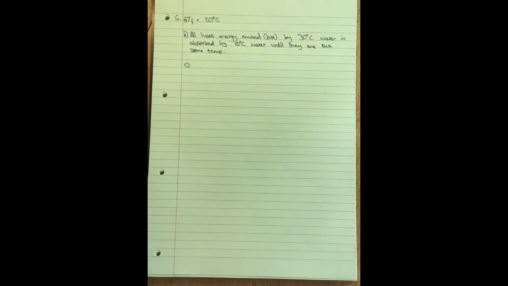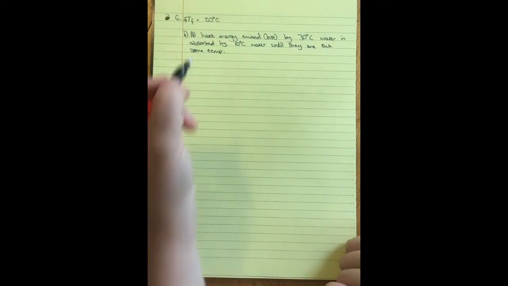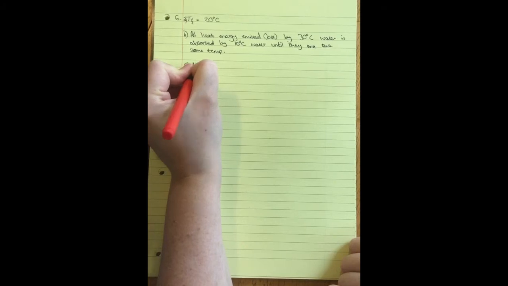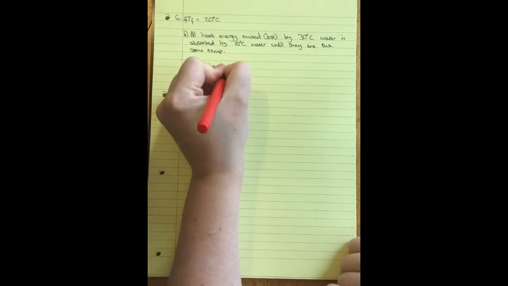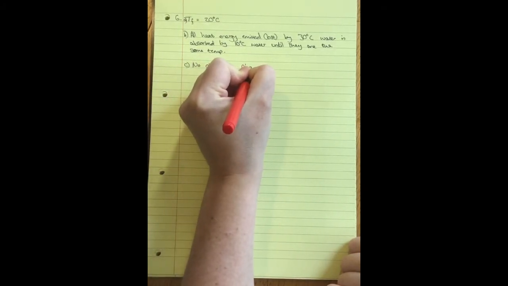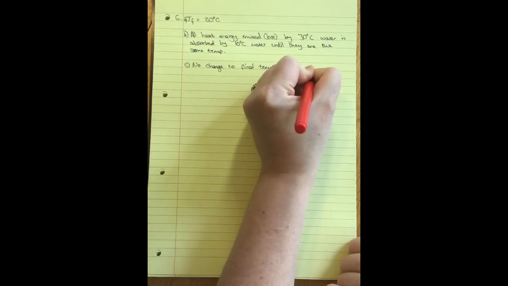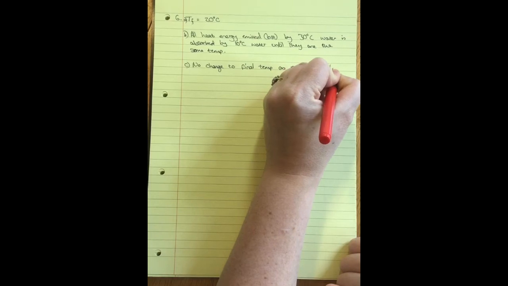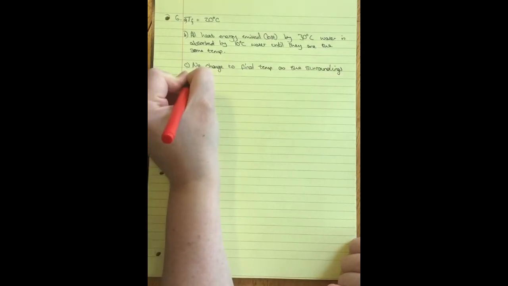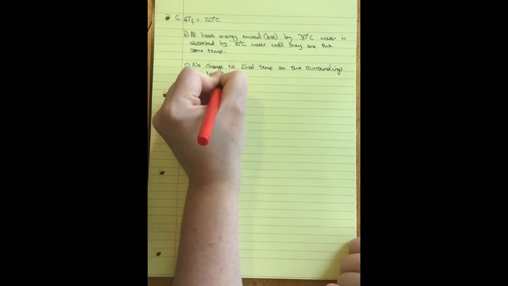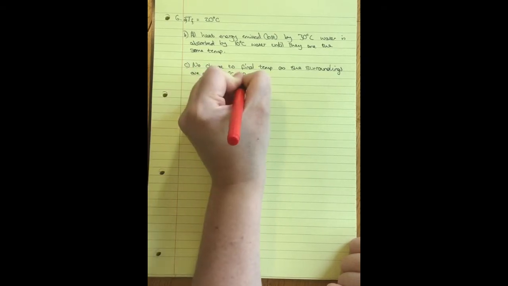The room temperature is 20 degrees. So here, there would be no change to the final temperature as the surroundings are also 20 degrees C.